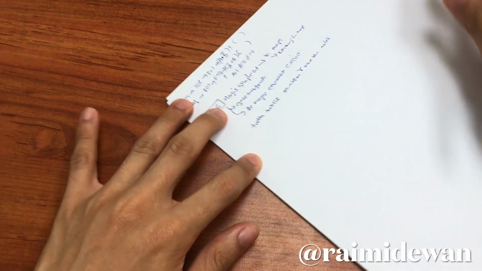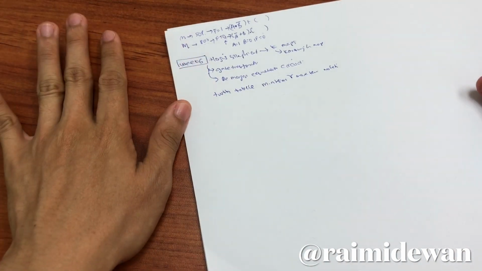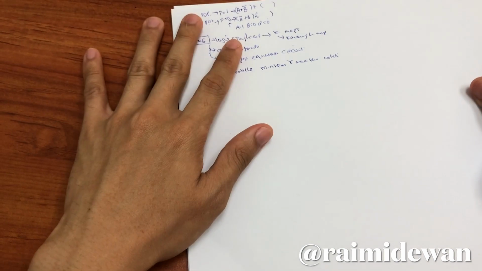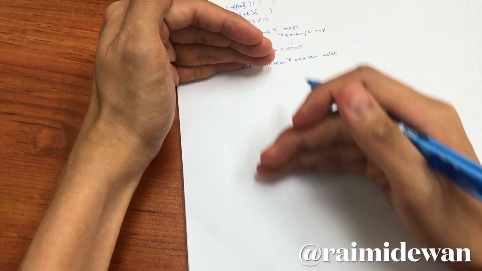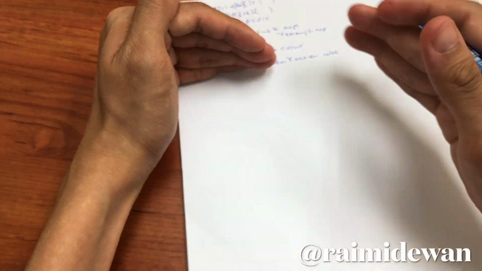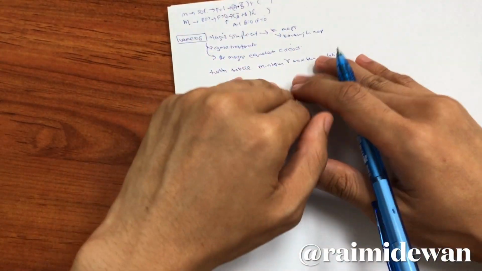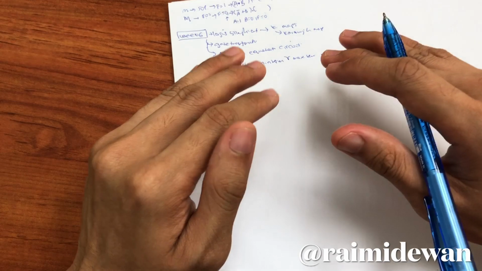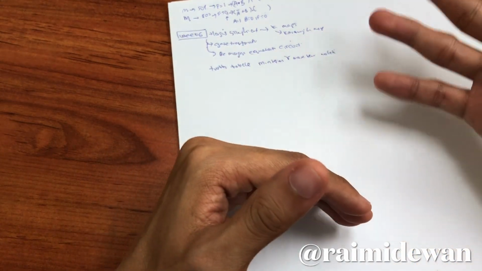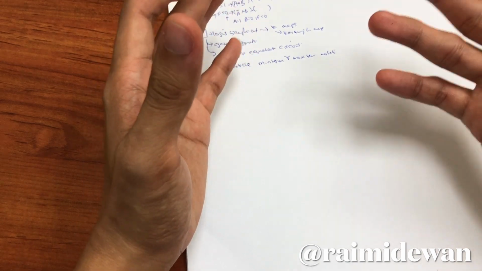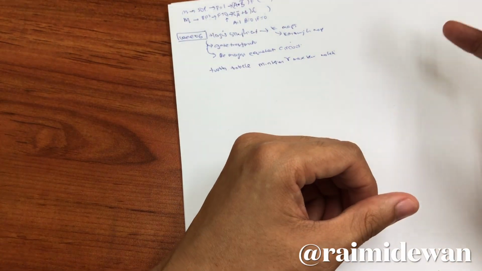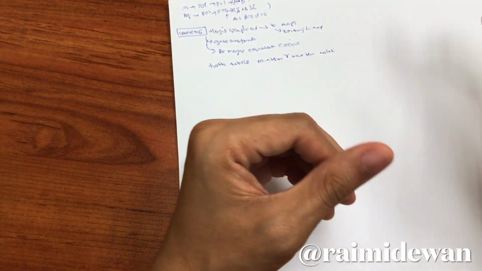Okay, so how are we going to write in either min-term or max-term? You should know that in a truth table we have a combination of variables, correct? And each of these combinations of variables can be described in either min-term, which is the sum of product form, or in max-term, which is product of sum form.